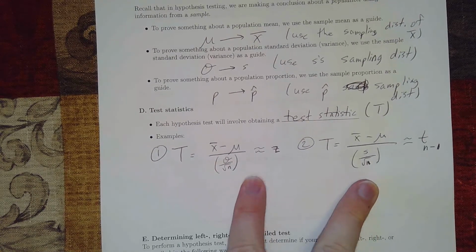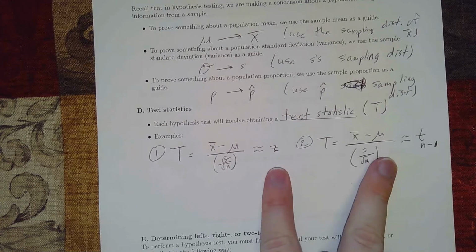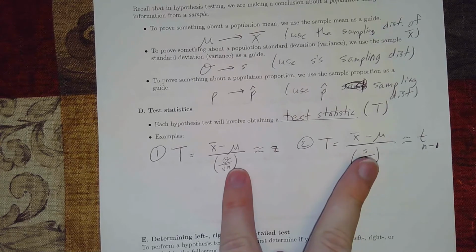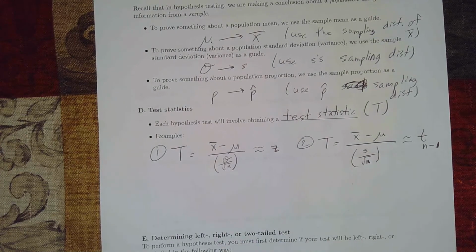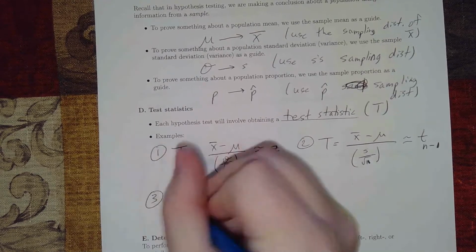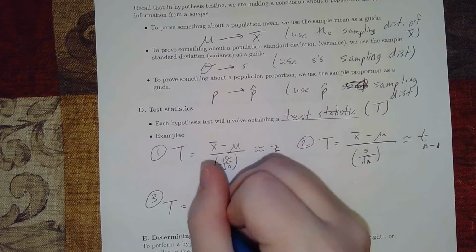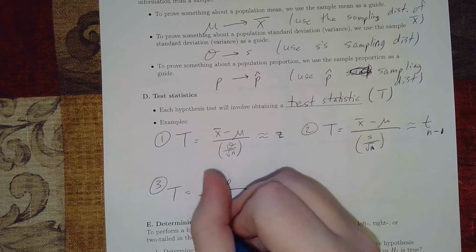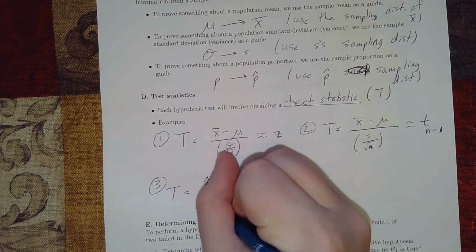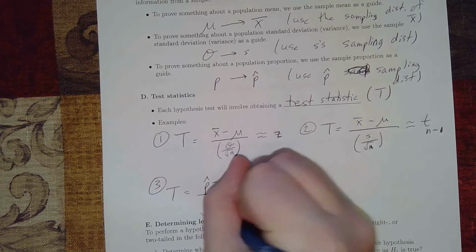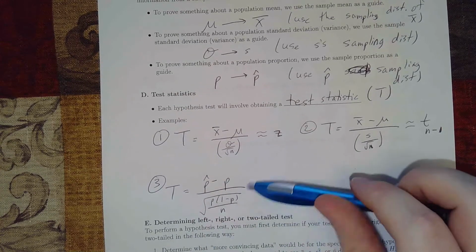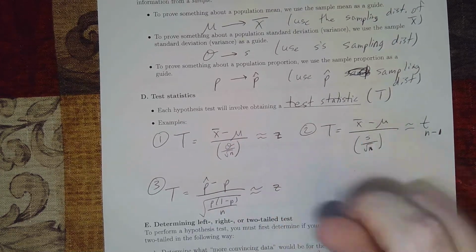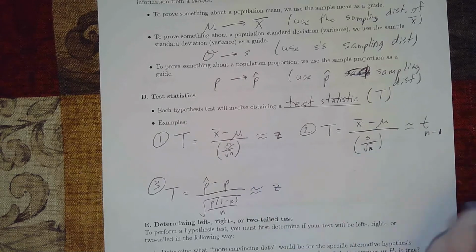So we have two different things we might use, t or z, to create a statistic for the population mean, and it depends on whether or not we know the population standard deviation. When we look at creating a test statistic for p, it's p hat minus p over the square root of p times 1 minus p over n. Again, this is what we get for our sampling distribution's standard error, and for the population proportion we get to use z.